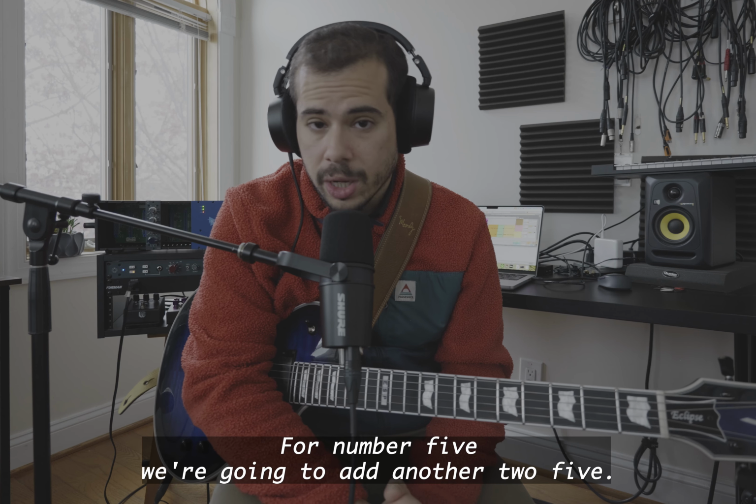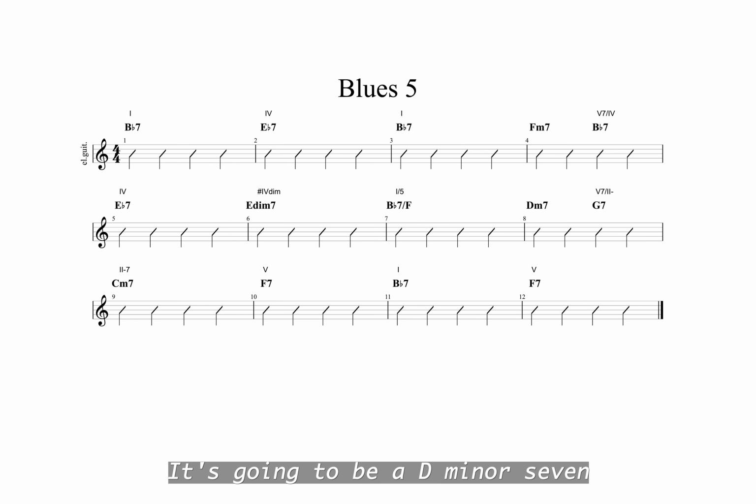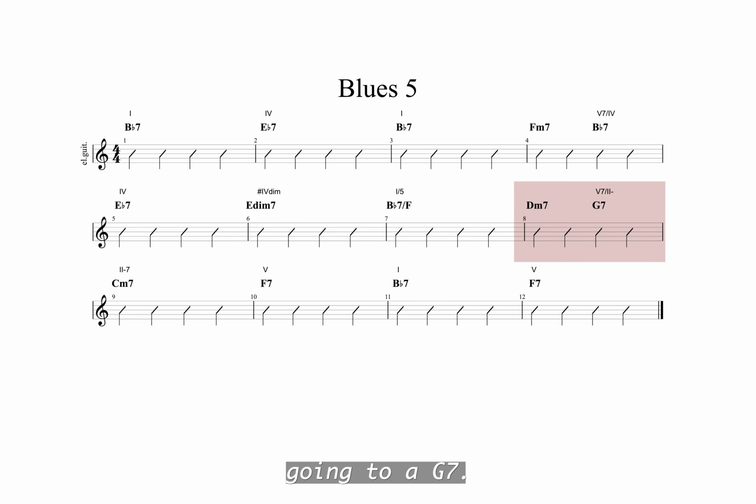For number 5, we're going to add another 2-5. This time is going to be on bar 8. It's going to be a D minor 7 going to a G7. Now, where does that go?